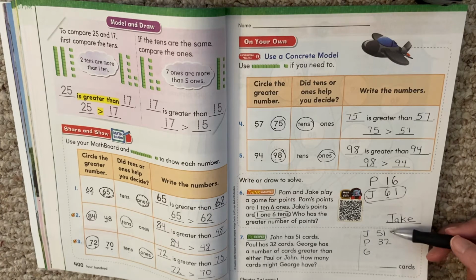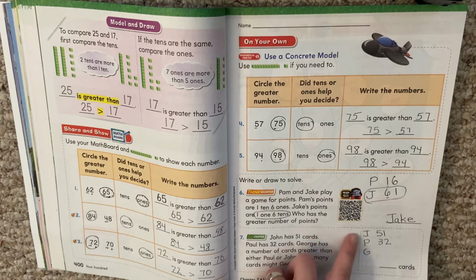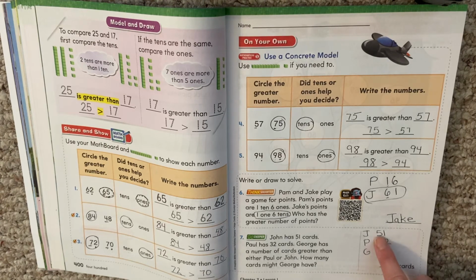So look at these numbers. 51, 32. George has got to be even bigger than that. Okay, so which one of these is the biggest? 51 or 32? Well, let's look. Tens, 5 and 3. Oh, 51, right? 5 is bigger than 3. 5 tens is bigger than 3 tens. So George's number has to be bigger than 51.